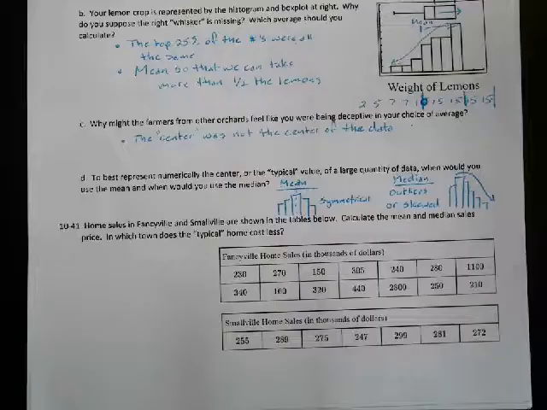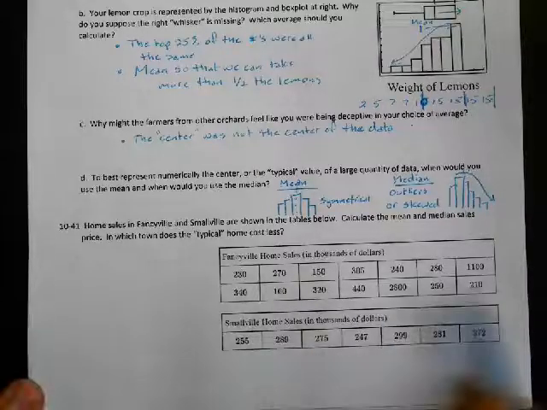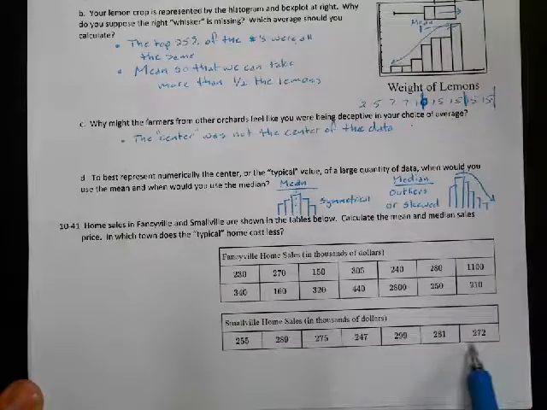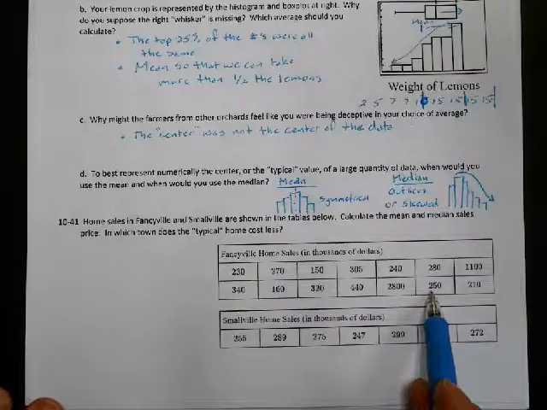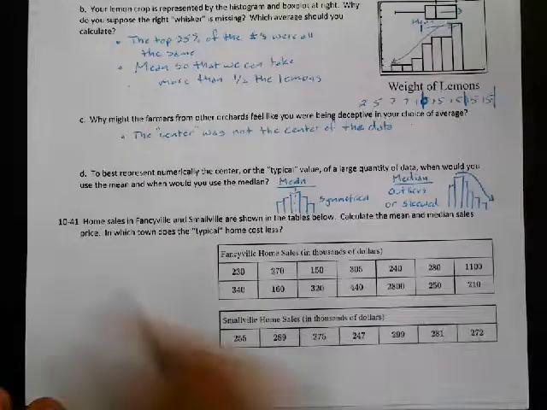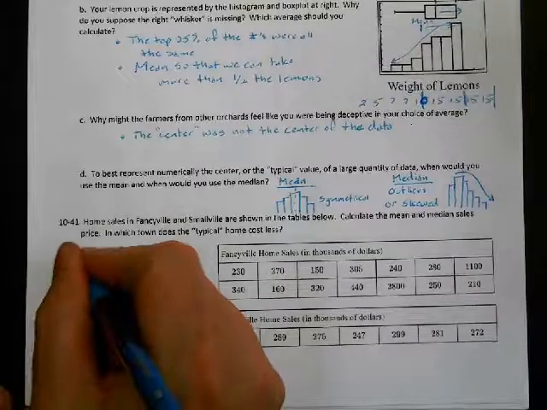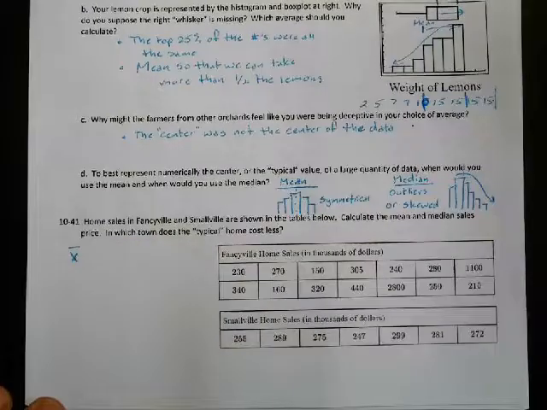All right, home sales in Fancyville and Smallville are shown in the tables below. Calculate the mean and the median for these and find out which town has a typical home cost that is the least amount. So we've got 14 data points there, 7 data points here. Remember, with the mean, you would just add all these up and divide by 14. Then you'd add all these up and divide by 7. That would give you the mean. The symbol for mean is x bar. So that's the mean, the average.